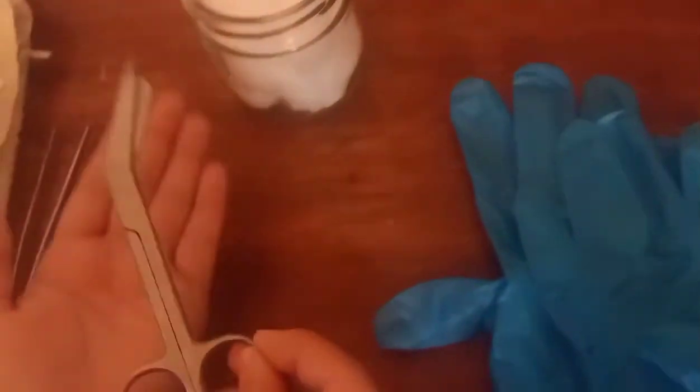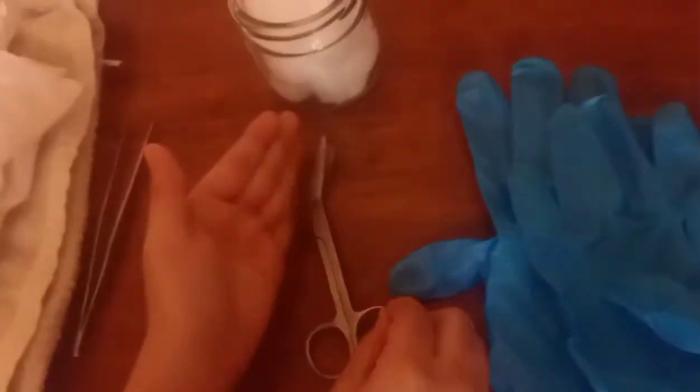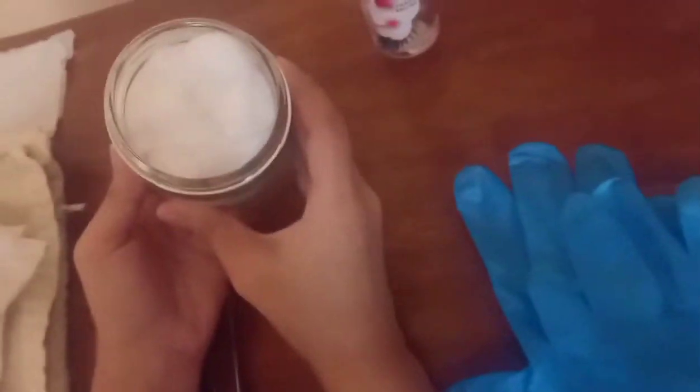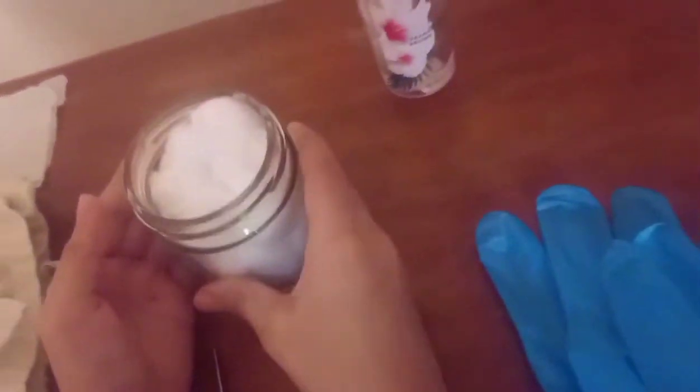So, assemble all the equipment. We have here sterile gloves, assuming that these are the forceps, then the cotton balls, and assuming that this is the irrigating solution, the waterproof pad, the bedpan, and the sterile perineal pad.